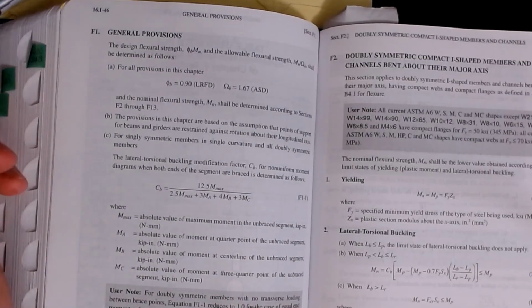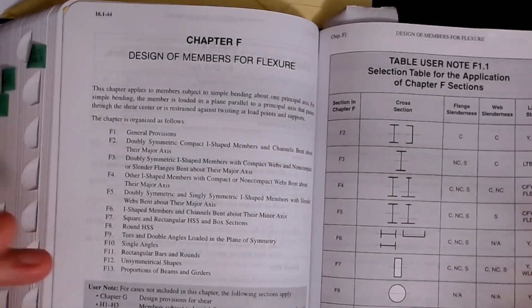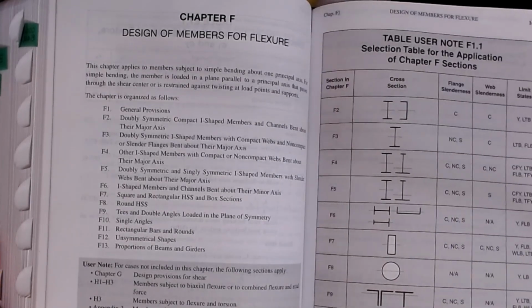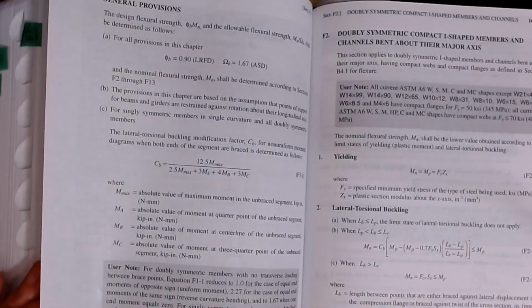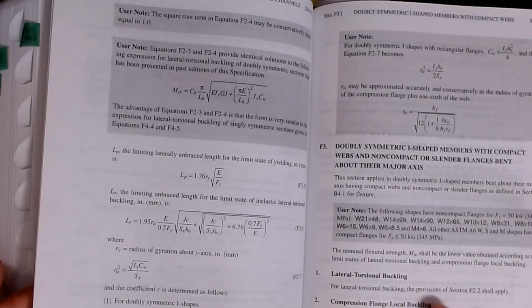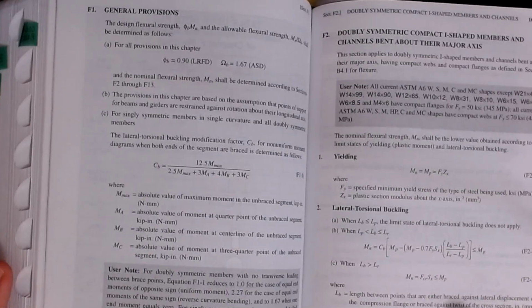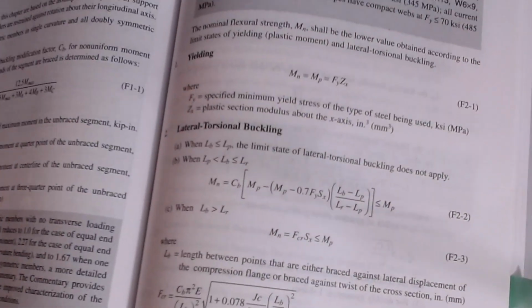But that's all right. There are lots of different scenarios that have to be considered when designing beams. And the one thing I don't like about the specification is they don't do a real good job of pictorializing what's going on. But I'm going to point to the sections that are relevant to the discussions that we're going to be having over the course of the next 4 or 5 videos.